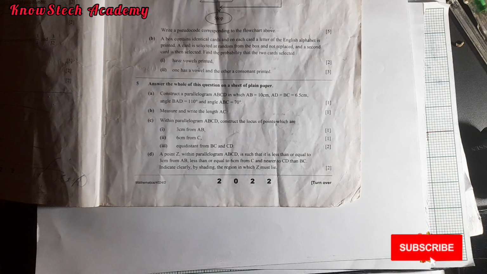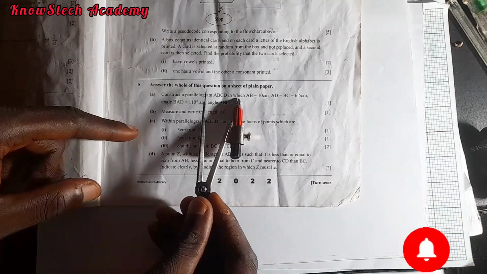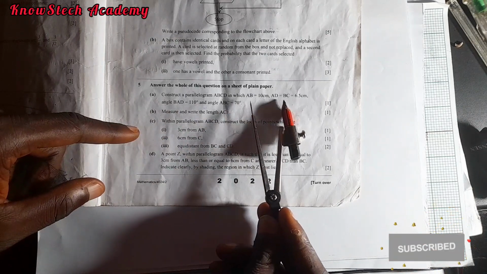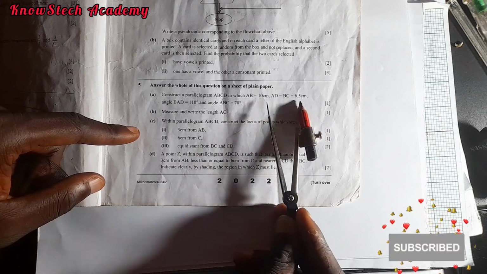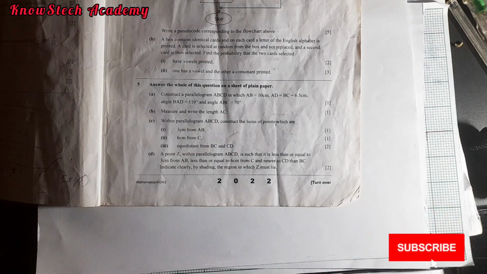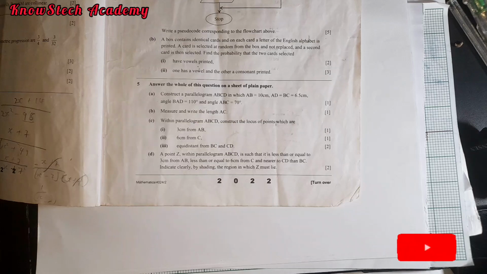The question reads, construct a parallelogram ABCD in which AB is 10 centimeters, AD is equal to BC, which is 6.5 centimeters. So here it means that these two sides are the same. AD and BC are the same. And then we have angle BAD is 110 degrees, and the angle ABC is 70 degrees.